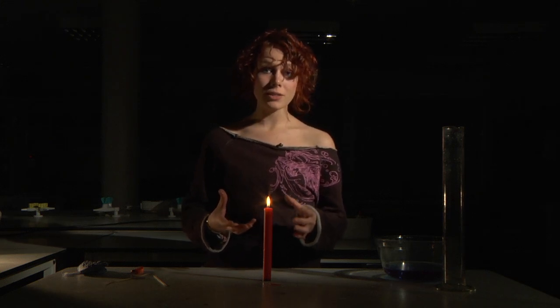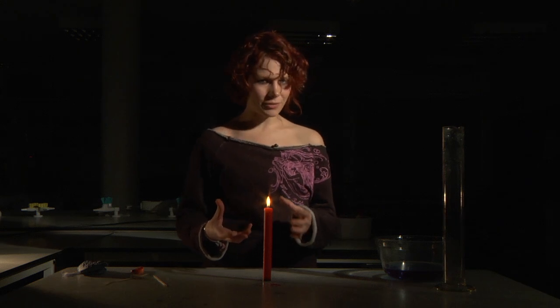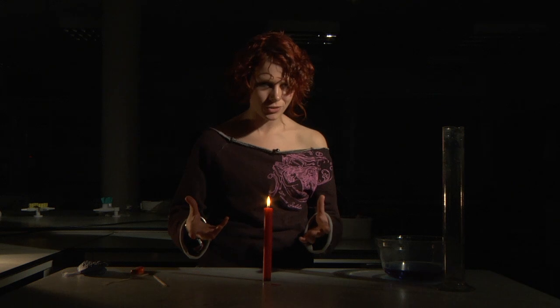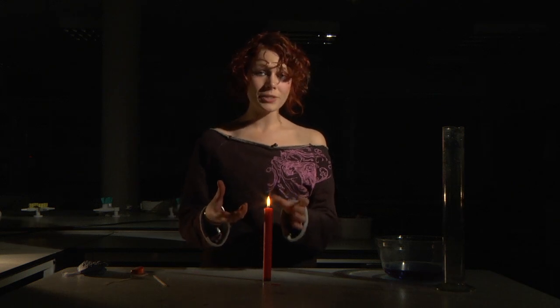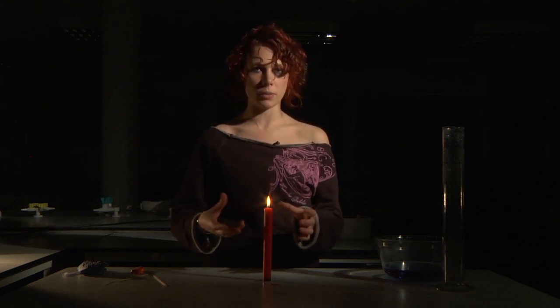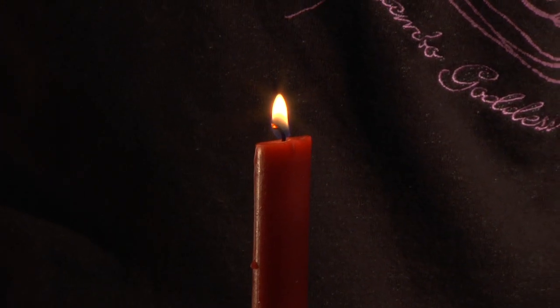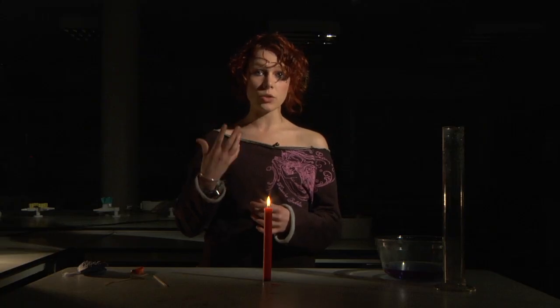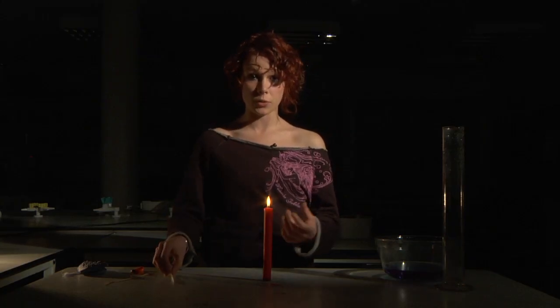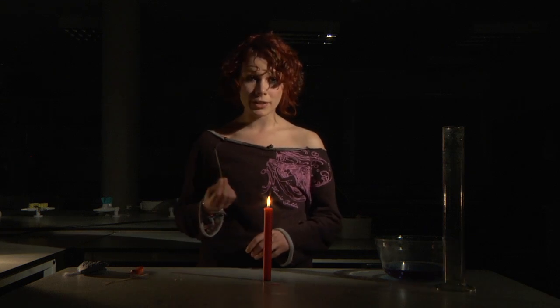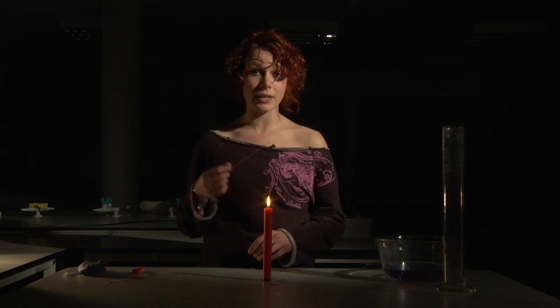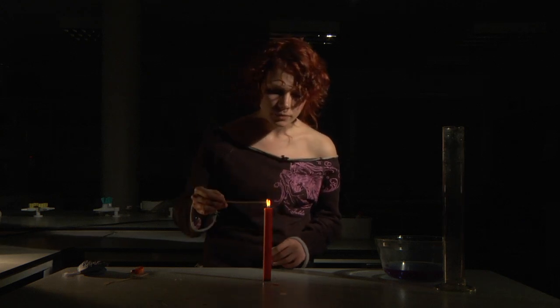The fuel for a candle is the wax, but not just the solid wax. If it was the solid wax, the whole thing would just combust straight away. What actually happens is the heat from the candle melts the wax and it becomes a liquid. The wick draws that melted wax up and vaporizes it, and it's those waxy vapors as a gas that are fueling the flame. We can demonstrate this by blowing it out and relighting the candle without touching the wick.